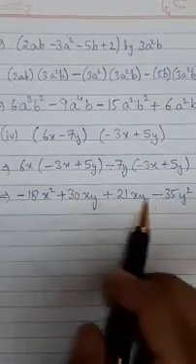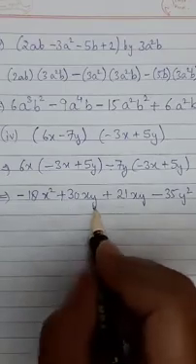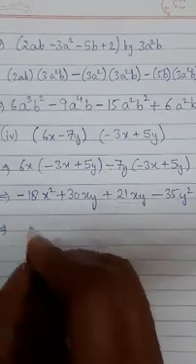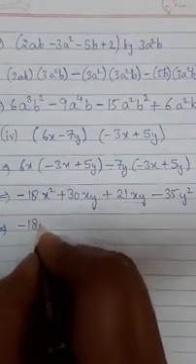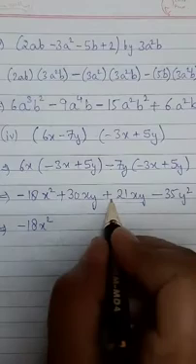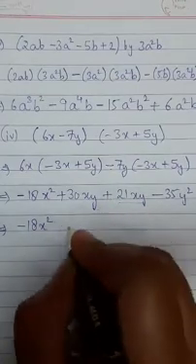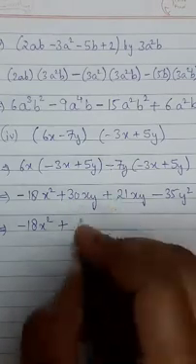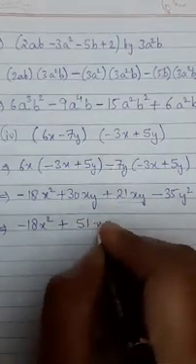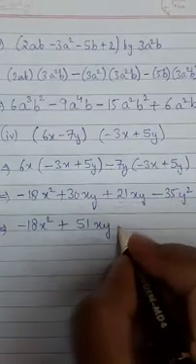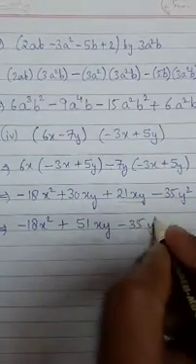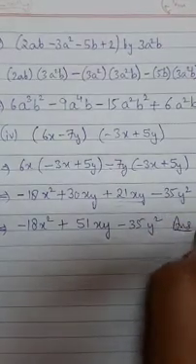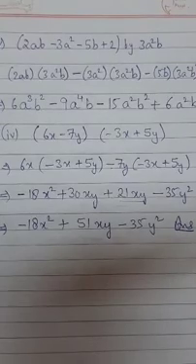We are going to pick up the like terms and simplify. So we have like terms with the variable xy. The rest of the terms will remain as they are. So we have minus 18x square. Plus and plus will give you addition, and the sign of the greater number is plus, so I am going to put it as plus. 30 plus 21 is 51. The variable remains the same as xy, and the last term is minus 35y square. Now we are left with no like term, so this becomes my final answer. This is how we are going to do it.